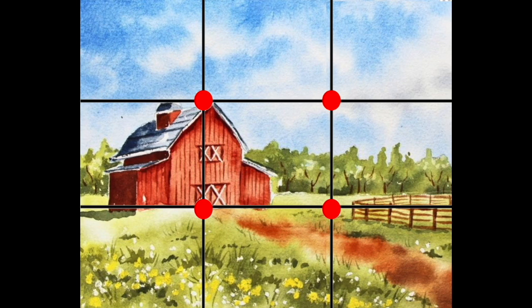I would leave a little bit of empty space in between the left edge of the barn and the left edge of the picture plane. I would be bringing down the horizon line closer to the bottom line in the rule of thirds grid in order to provide more space for the sky. The tree line in the distance would also be made smaller to provide more space for the sky.